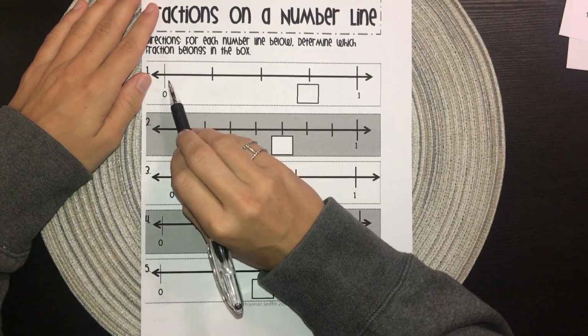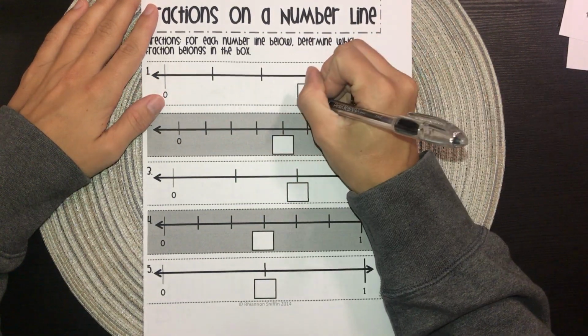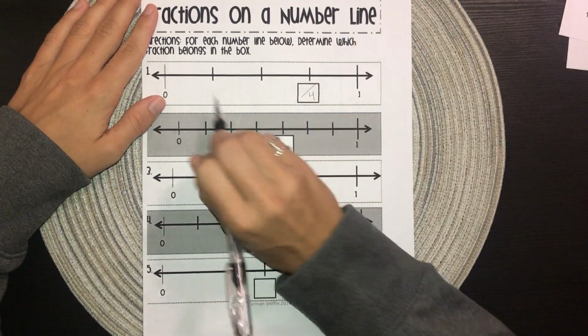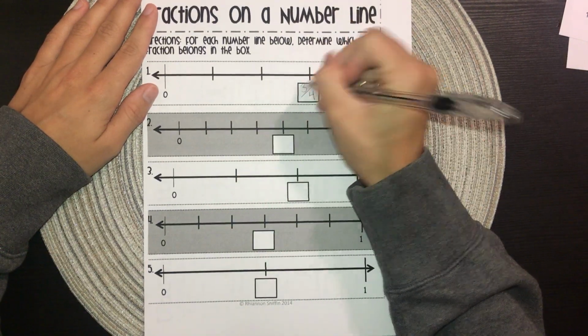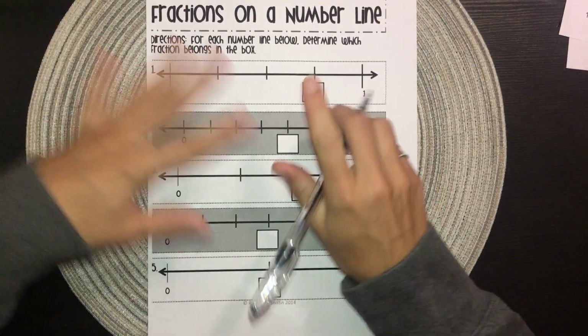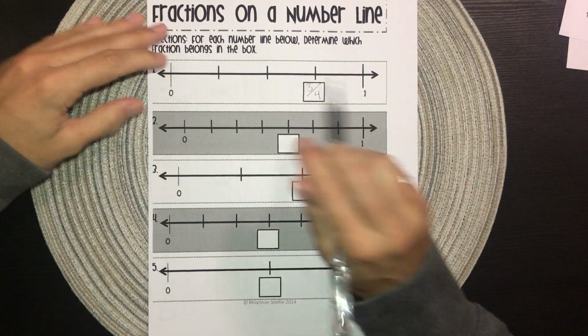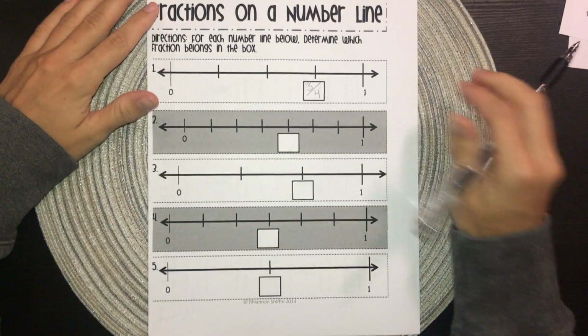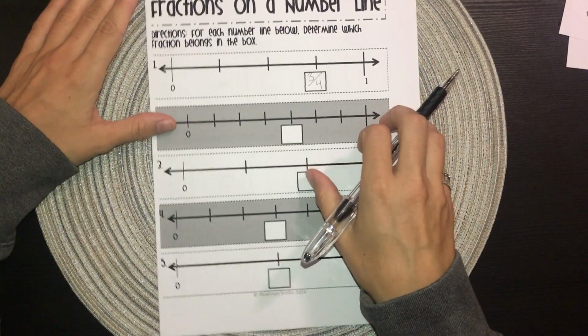So 1, 2, 3, 4. So there's 4 total, and we're at 1, 2, 3. So 3/4. And that's the way I do it. I like to find the denominator first when I'm working with a number line, just so I can kind of feel out how many pieces I'm going to have. But it doesn't really matter if you want to find the numerator first, that's fine too.